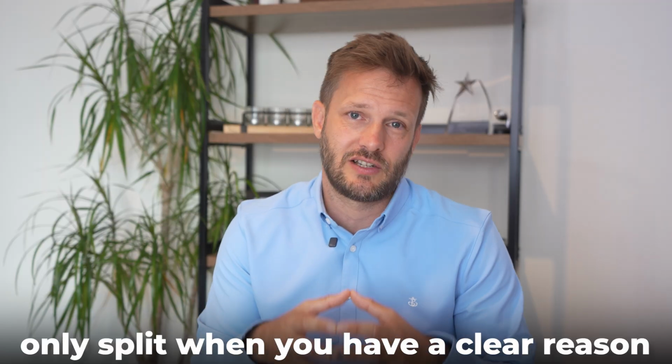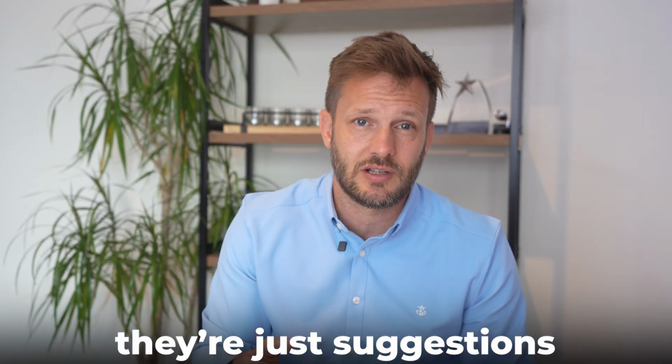Don't split the budget just because it looks more advanced. Split the budget when you have a clear reason to do so. Different audiences, different intent levels, different locations, different stages of the funnel, or a specific audience that you want to guarantee spend goes towards. Now, when you're using Advantage Plus audience suggestions, think of them exactly like that. They're just suggestions. You're not saying only target these people. You're saying, Meta, this is roughly the type of person that I want.